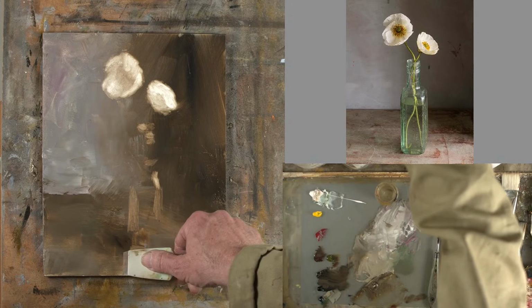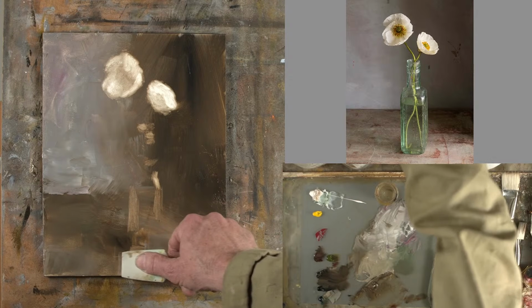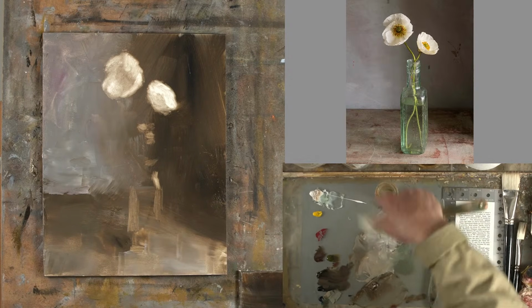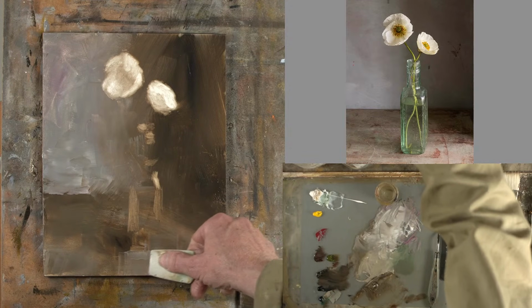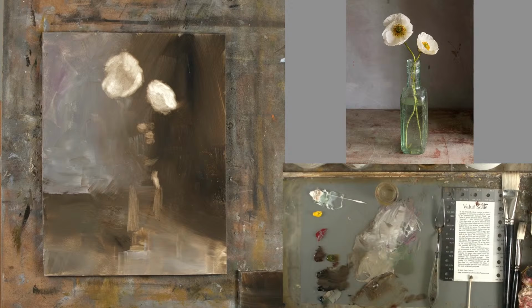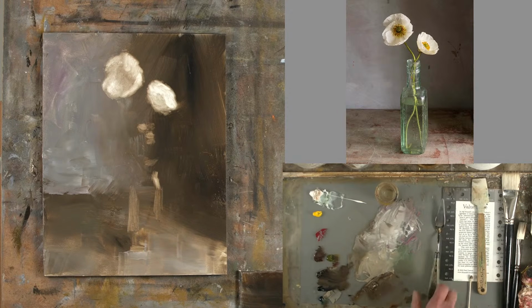So at the bottom of the bottle, let's establish that now. It's going to be there. Yeah, bottom of the bottle. The bottle's starting to appear and I haven't painted it yet. I'm quite glad about that.